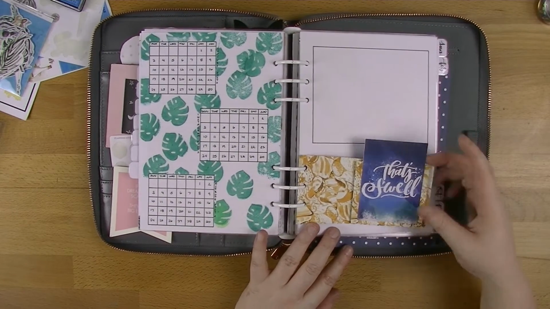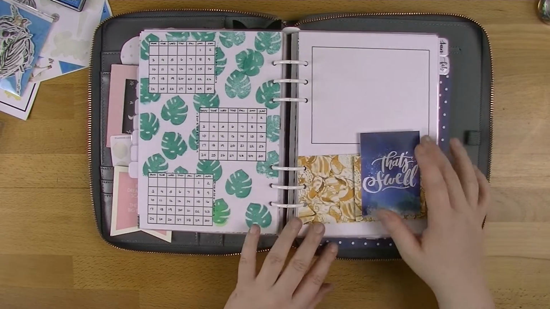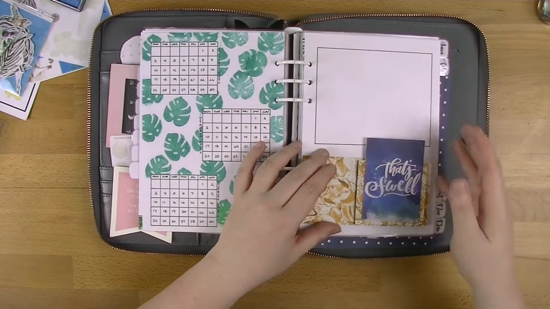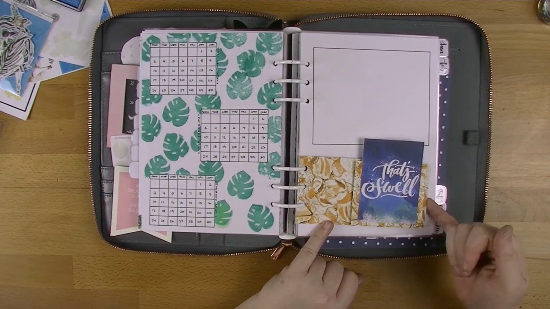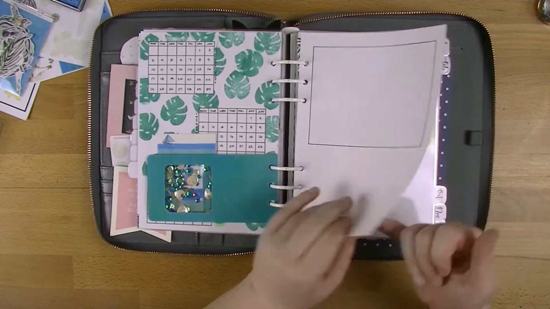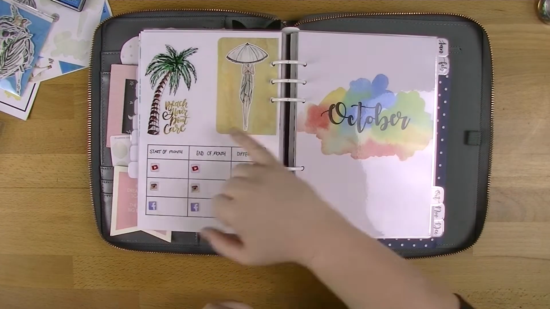I've got a little flipper here, and it's more because I like to hide, not hide, but ideas that I'm not sold on. They sort of go down there where I can't see them. These are my big ideas. So you've got the That Swell card, and then the other side you've got a little shaker under there, just because I can. And then at the back here, you've got your little palm tree. You got your little girl sitting there as well.